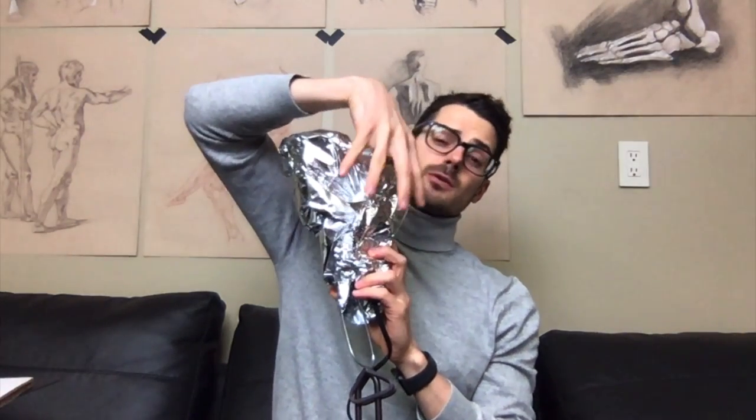So we can create that cone. Try and keep it away from the bulb. It's not going to catch on fire. Definitely don't leave this unattended. But you can direct almost like a spotlight the direction you want for this, okay?